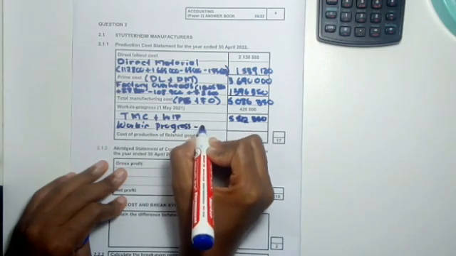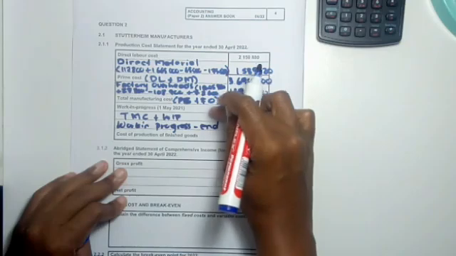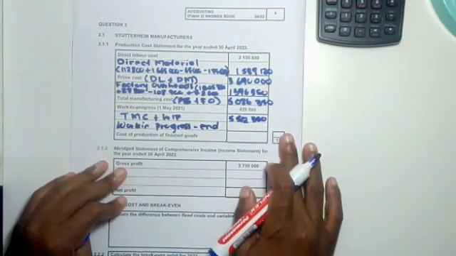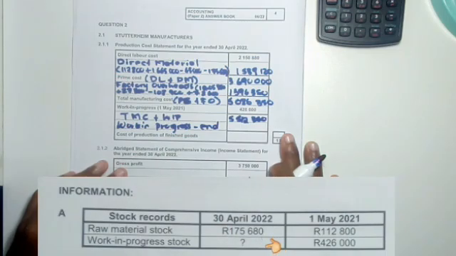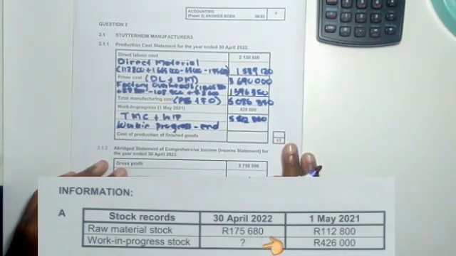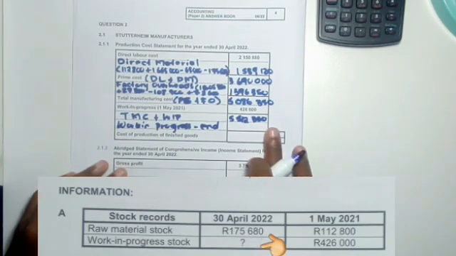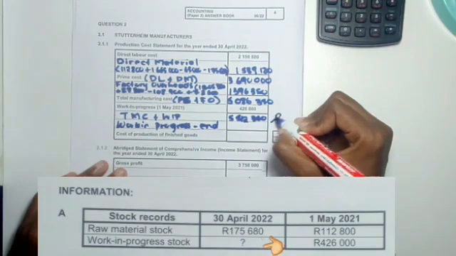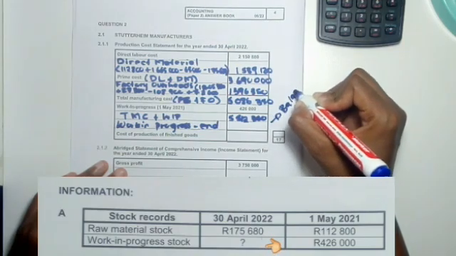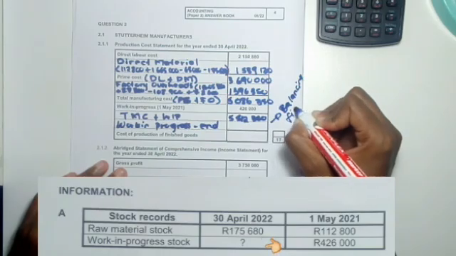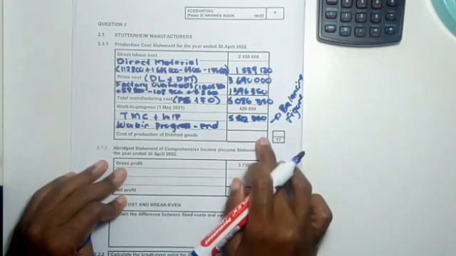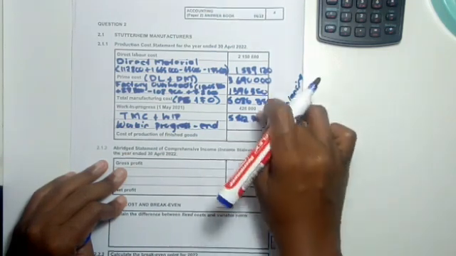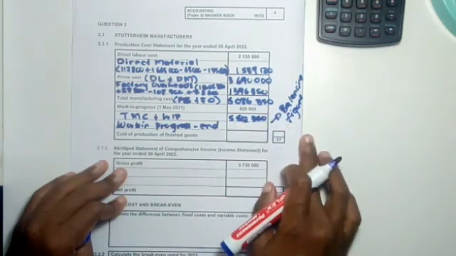And then we are going into this line item to fill in our work in progress at year end. So this is the one at the beginning of the year, this is the one that's going to be at year end. When you look at information A, work in progress for 30 April 2022, which is our year end work in progress, was given as a question mark. So we are going to use this as a balancing figure, meaning we need to find our cost of production of finished goods, and once we have it, we can use this amount and this amount in order to figure out our work in progress at the end of the year.